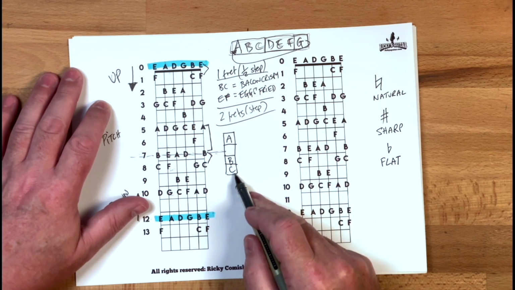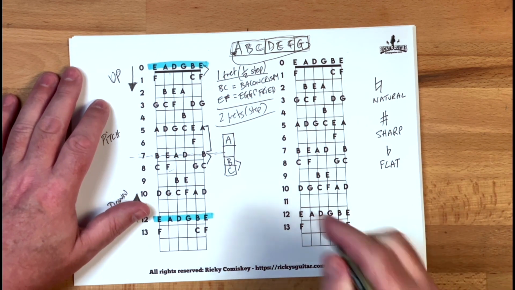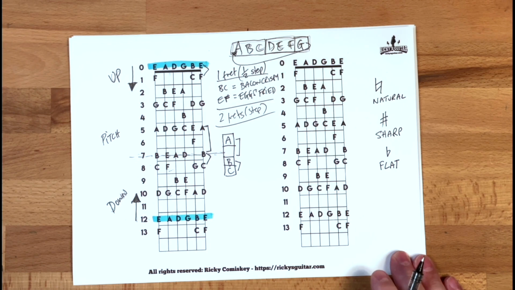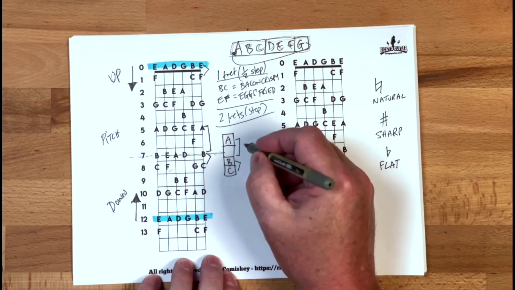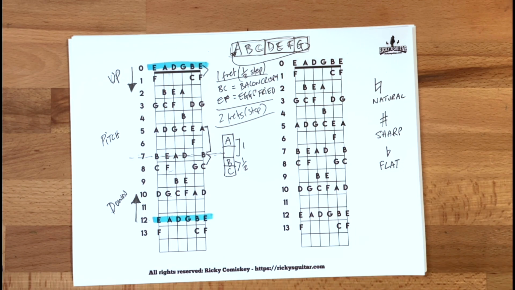And you can see here what we've got is we've got bacon crispy already. So we've got bacon crispy. Now, what we need to do is we need that whole step just in between the A and the B. So you can see we've got a whole step, and then we get a half step. So we can see how that works now.